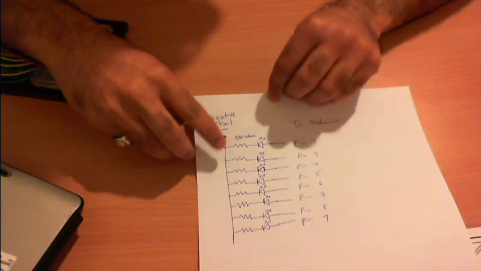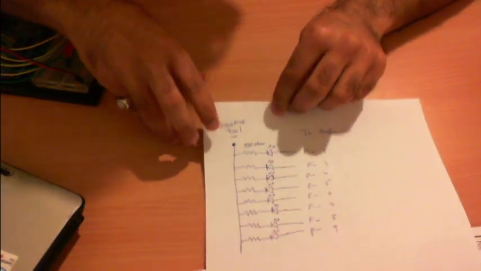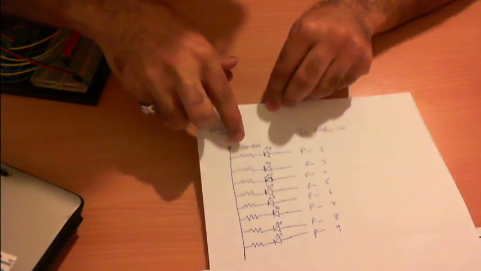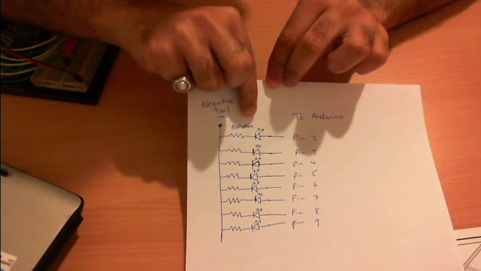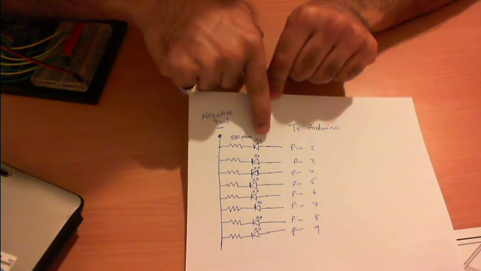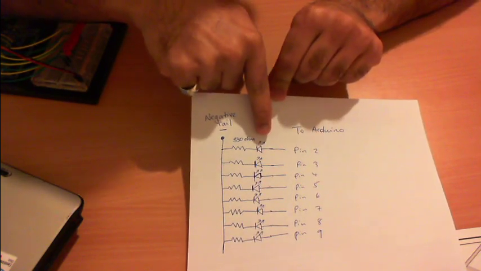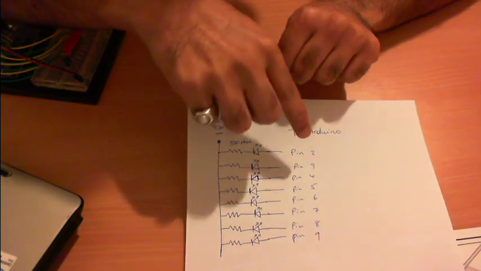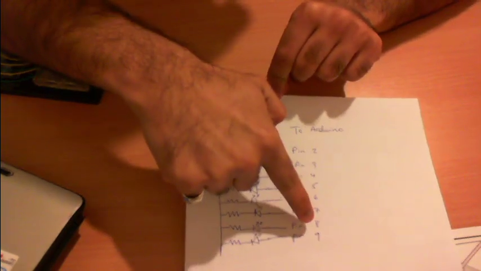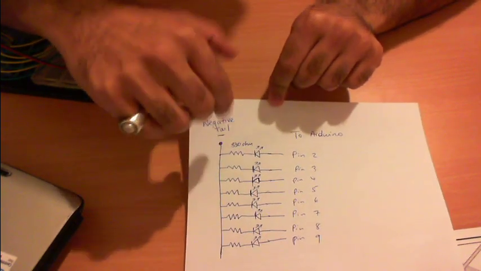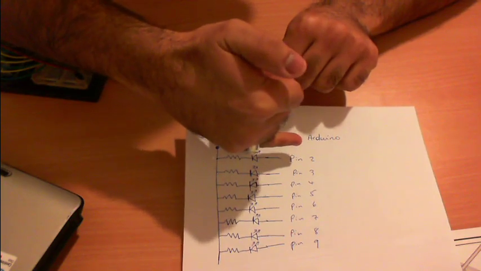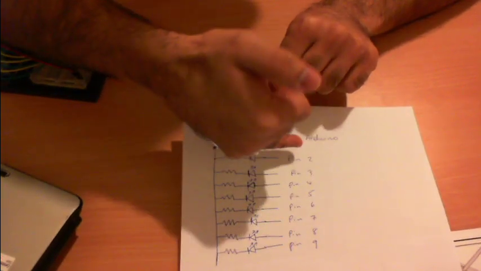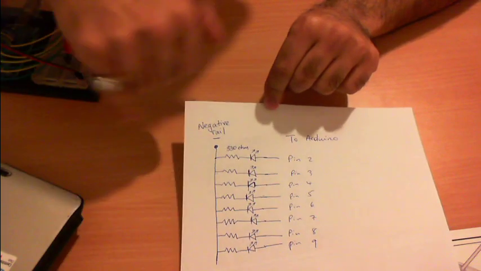So this is the basic circuit I'll be working off. On this side here you have your negative power rail. To this we will connect each of the 330 ohm resistors, which will then go onto the negative end of the LED, and then each positive end of the LED will go onto pin 2 through to pin 9 on the Arduino board. So what basically happens is when we set each of these pins to high in the software, each of these LEDs will light up.